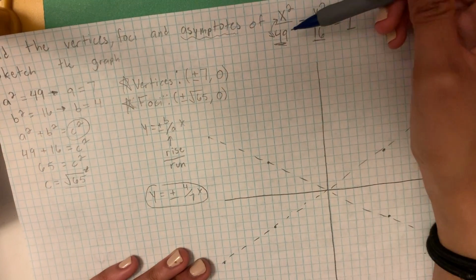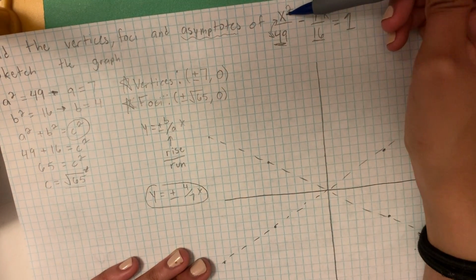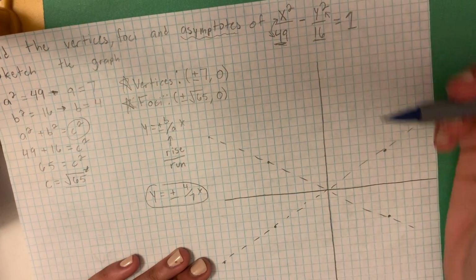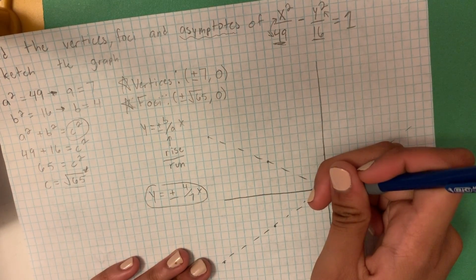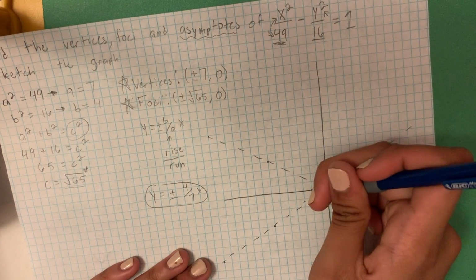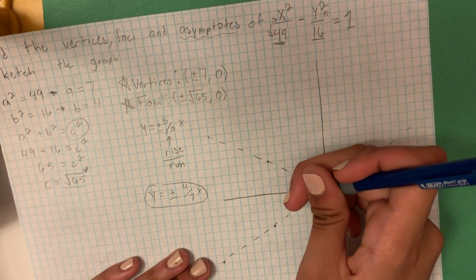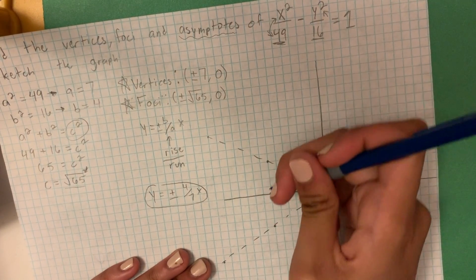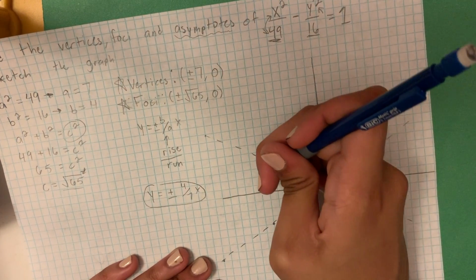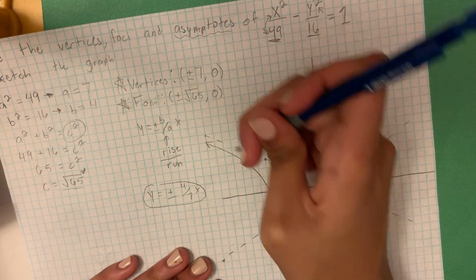And then we can also draw out our foci. And since we know that the perfect square of 64 is 8, we can just assume that the square root of 65 is slightly next to where the vertices are. And that's all you need to know for non-translated hyperbolas.